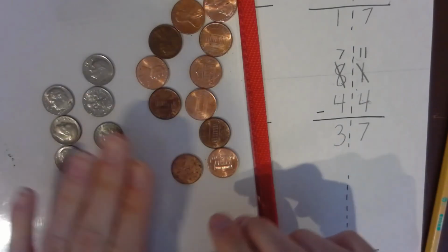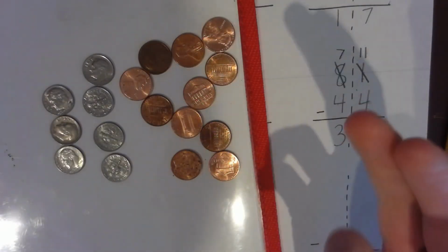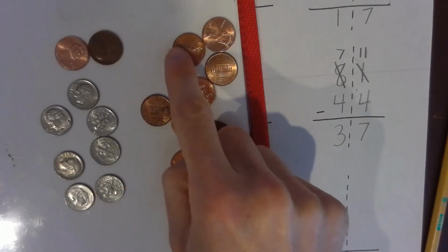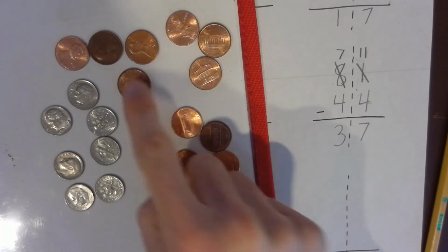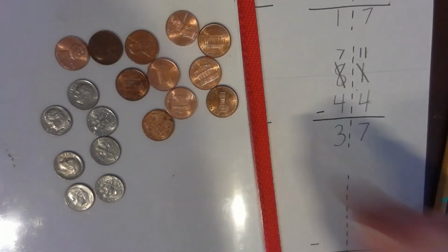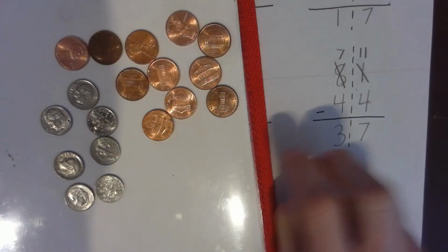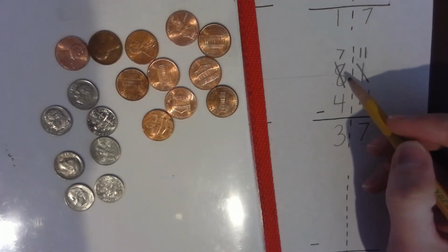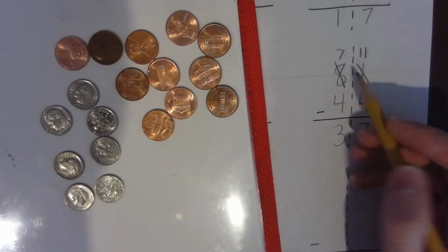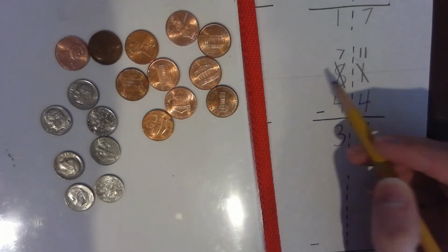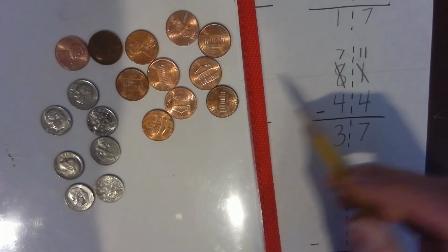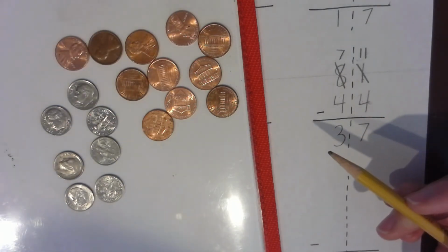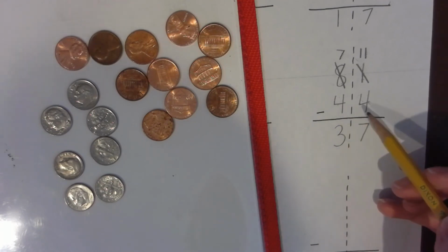Let's count. We have 7 dimes, 11 pennies. Let's see if that still equals 81 cents. 10, 20, 30, 40, 50, 60, 70, 71, 72, 73, 74, 75, 76, 77, 78, 79, 80, 81. What we are doing, we're making the same amount, but we're just changing out how many dimes and pennies we have. So we're not changing how much money it is. It's the same number, 81, but just changing the tens and ones. We just change the amount so we can solve it more easily.